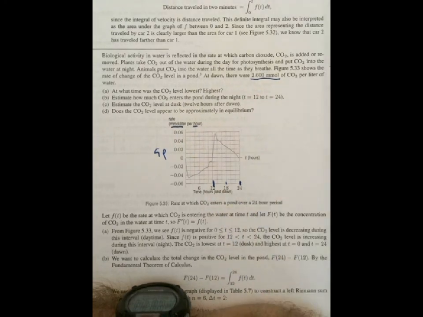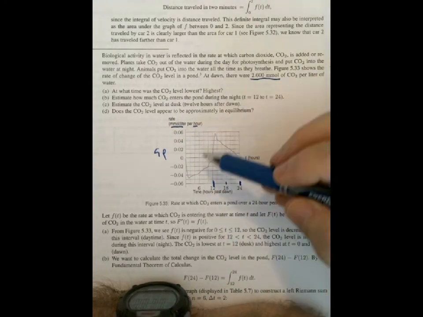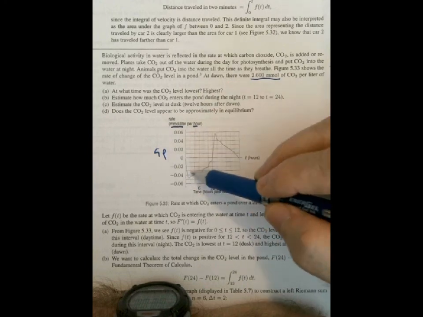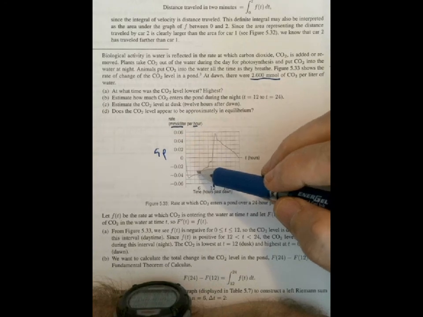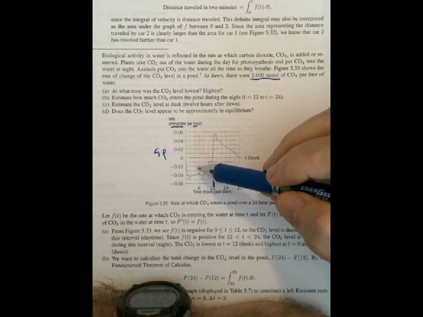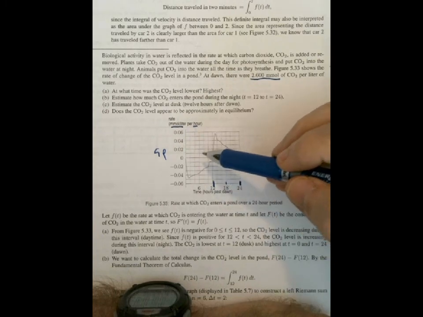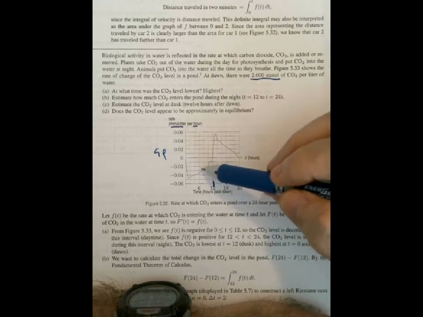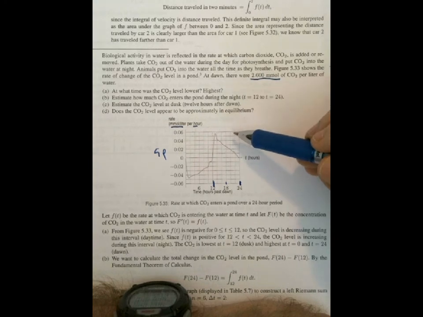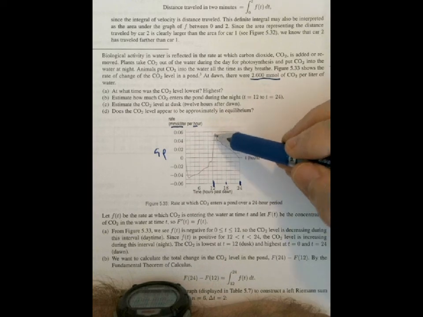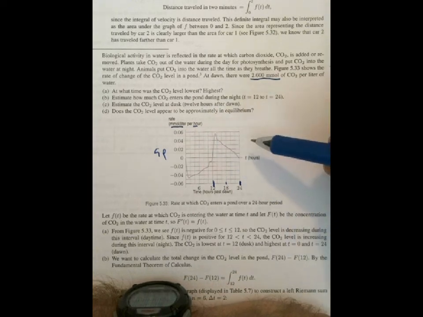Okay? So you can see here that according to this graph, since this is a speed graph, it says here that the rate of change, the speed, was negative. Well, that makes sense because during the night, the CO2 level is decreasing, right? So the rate of change should be negative. Here, during the day, CO2 is accumulating again in the water. And so here the rate of change of the CO2 is positive, okay? Right here at dusk, the rate of change is 0.